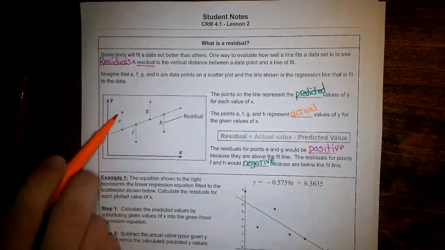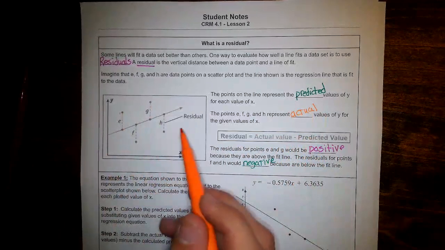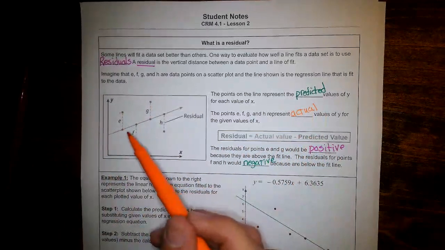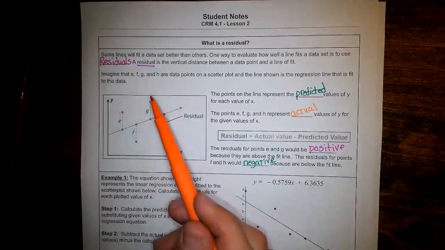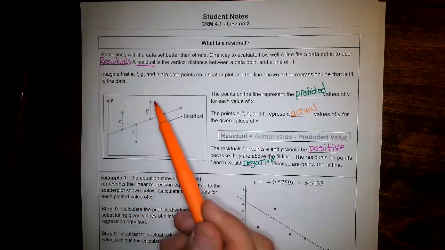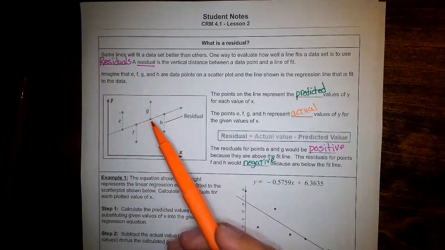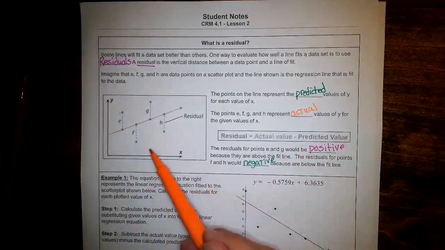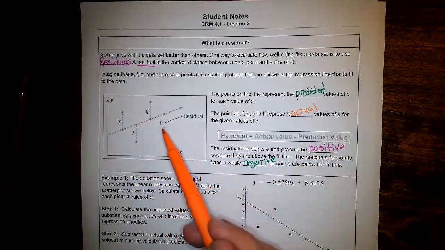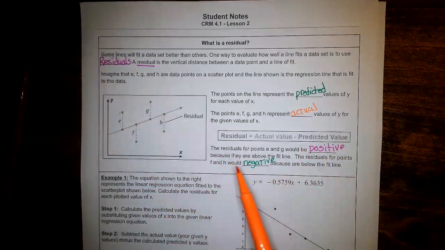Now, if we look up here, we see that E and G are above the line, whereas F and H are below the line. If a point is above the line, that means it's a bigger actual than the predicted, right? So if I take a bigger number and subtract a smaller number, we're going to get a positive. For the points underneath the line, the actual is less than the predicted, and if I take a smaller number and subtract a bigger number, I get into the negative.